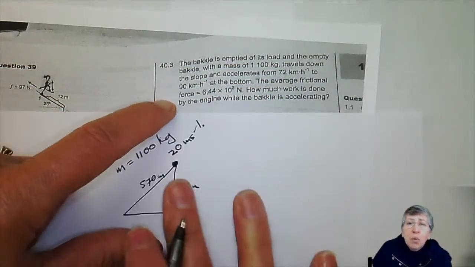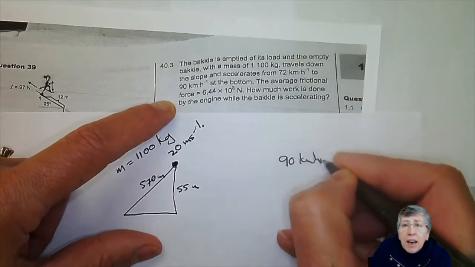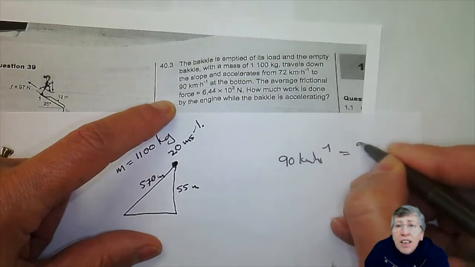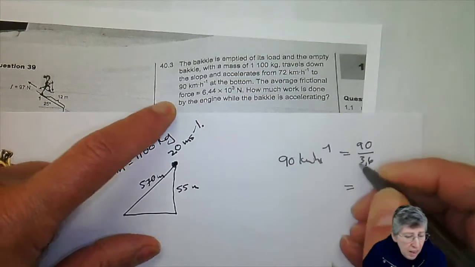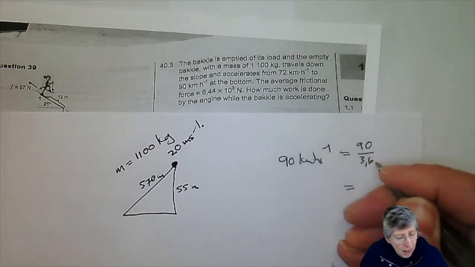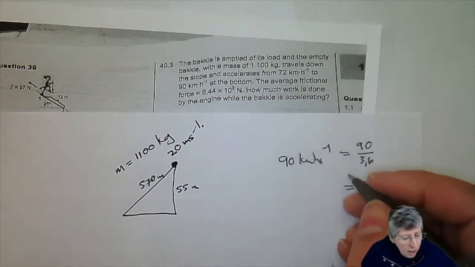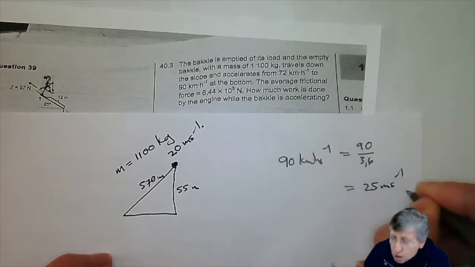So the second thing will be, let's quickly convert that 90 kilometers per hour. I divide by 3.6, the same way as before. If I divide that by 3.6, I end up with 25 meters per second.